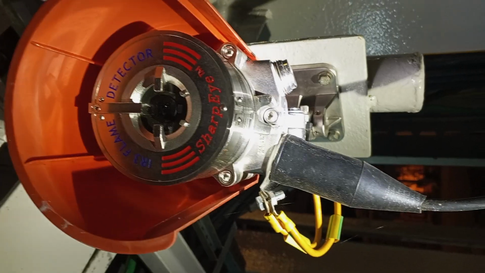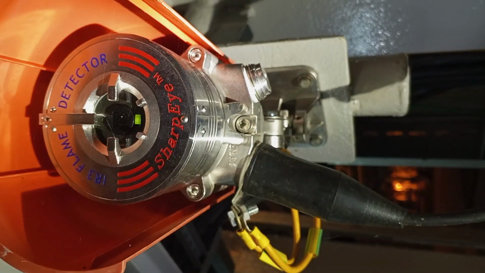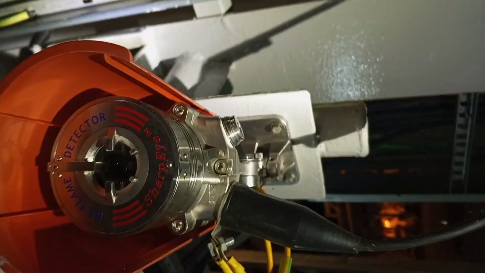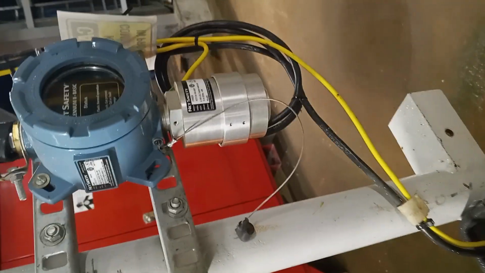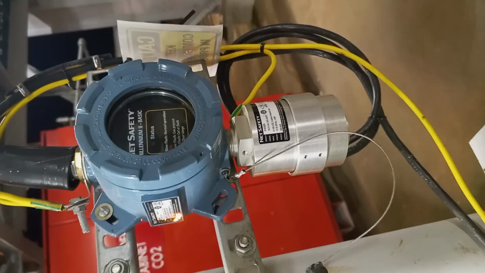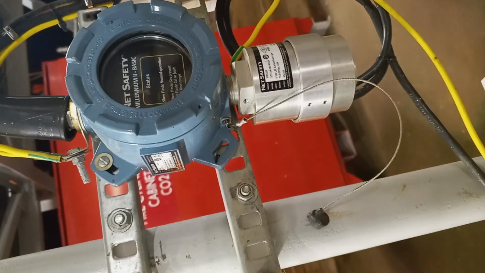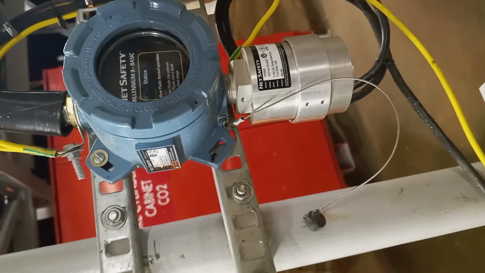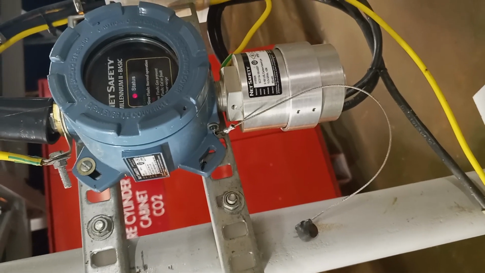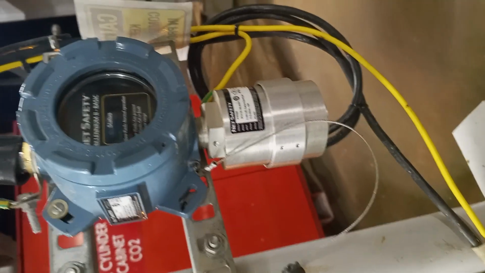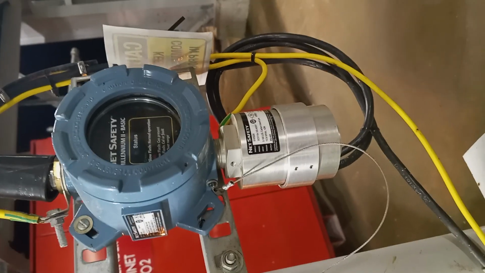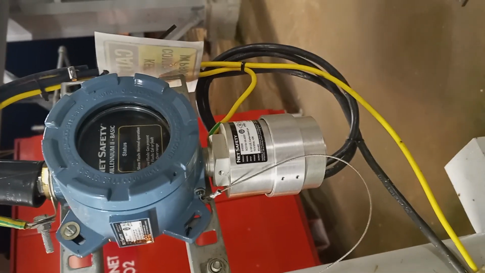You can see it's active, that is why it's blinking the light. Another safety instrument is the gas detector. You can see it's active, that is why it's blinking the light, detecting the presence of toxic or flammable gases that are harmful to humans.